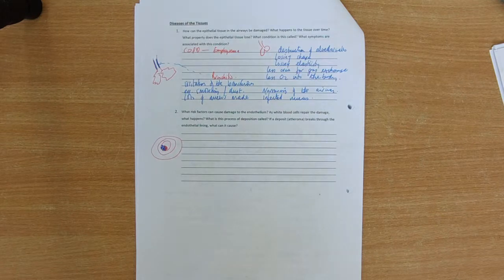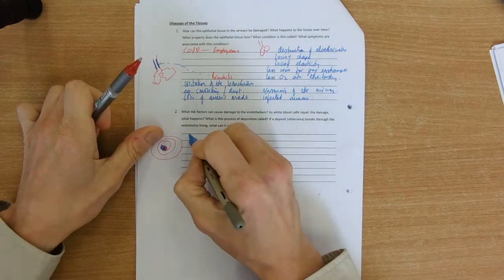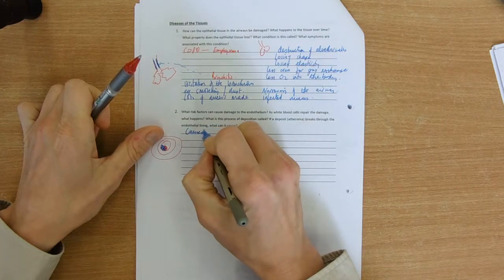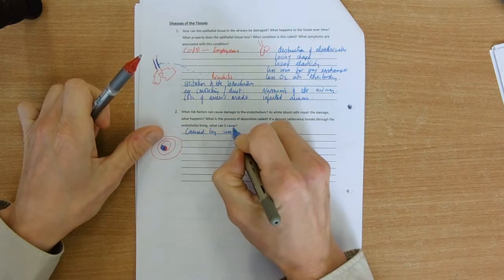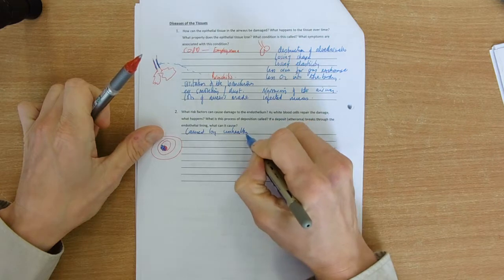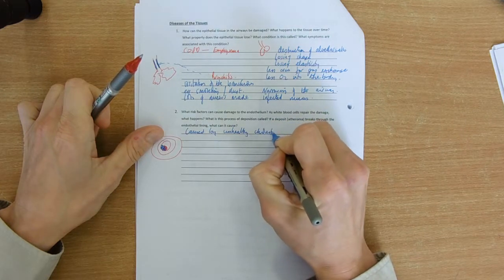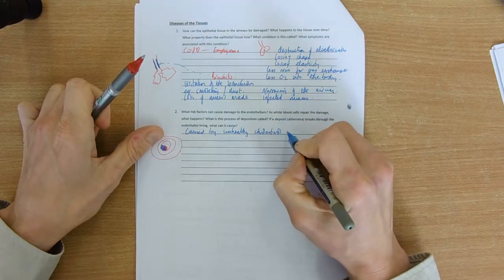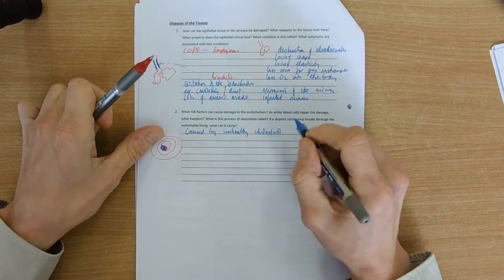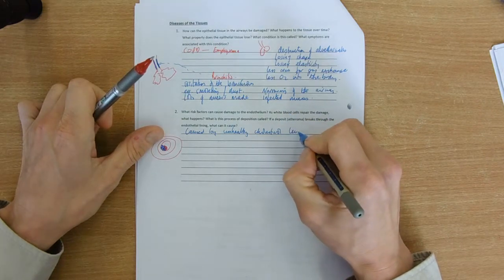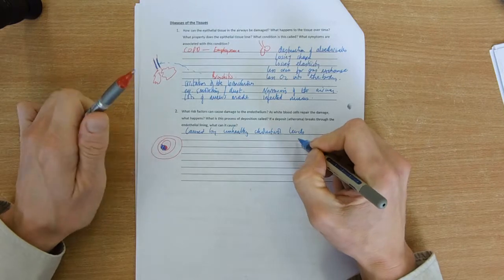So risk factors are unhealthy blood cholesterol levels. There's more to it than that, but I think for the moment we can just pin it on cholesterol. Good and bad cholesterol.